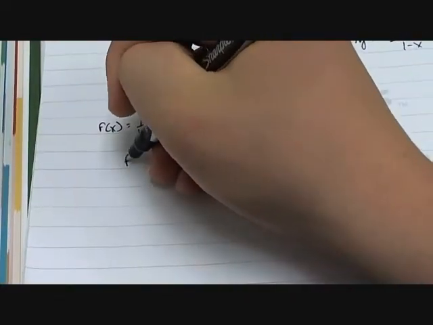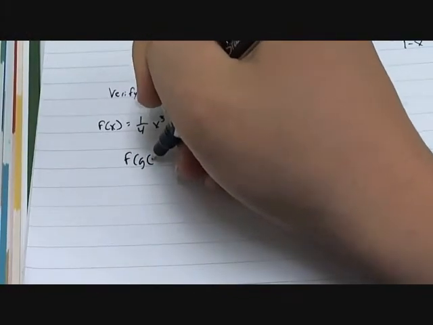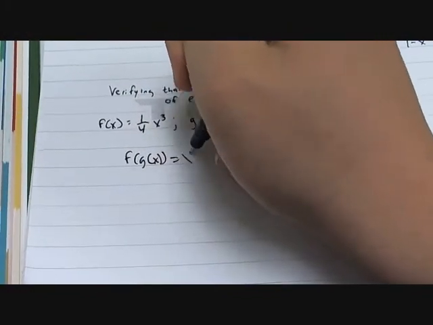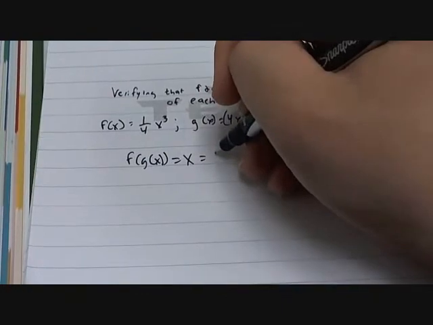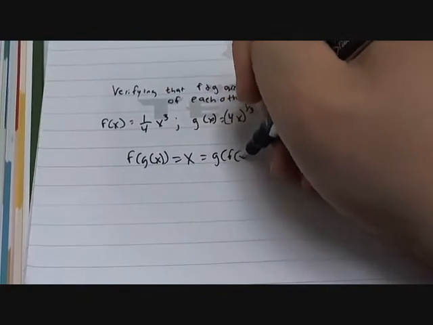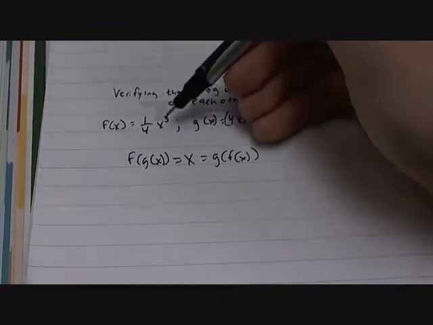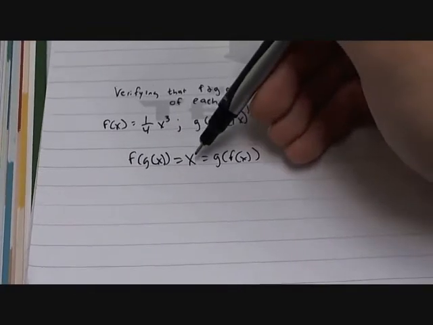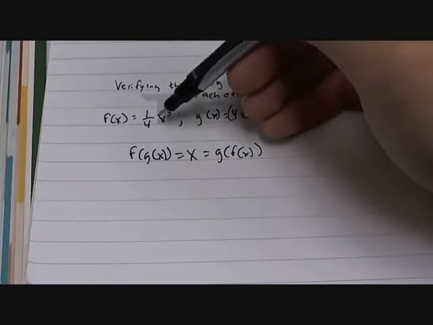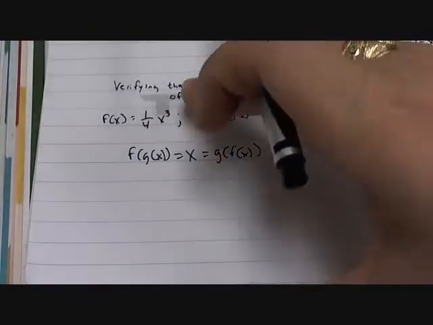Alright, so one of y'all had a question about how we have to make sure to verify that f and g are inverses of each other. The only way they can be inverses of each other is if f of g of x is equal to x, which is also equal to g of f of x. So we're going to have to put this function into this function. It has to give you x, and then this function into this function. It has to give you x.